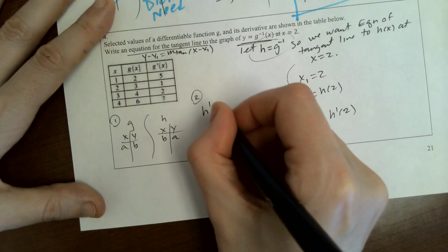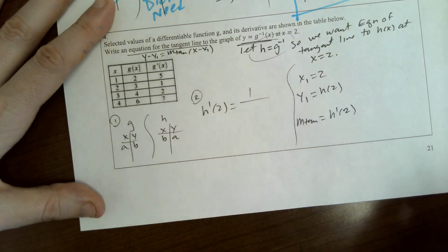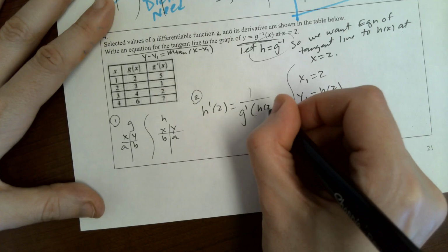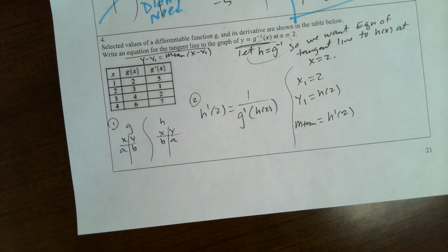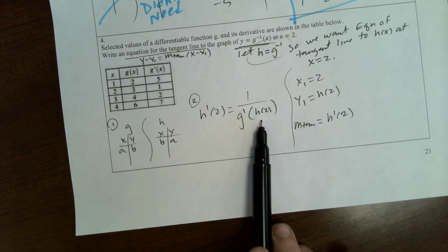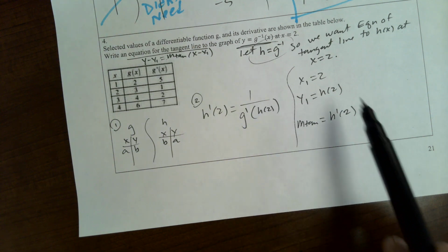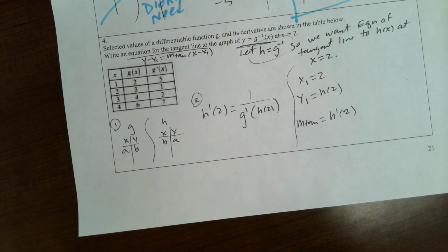So h prime of 2 is 1 over g prime of h of 2. So we do need this fact right here. We need this fact for sure because we need h of 2 for this formula and to get this y coordinate.